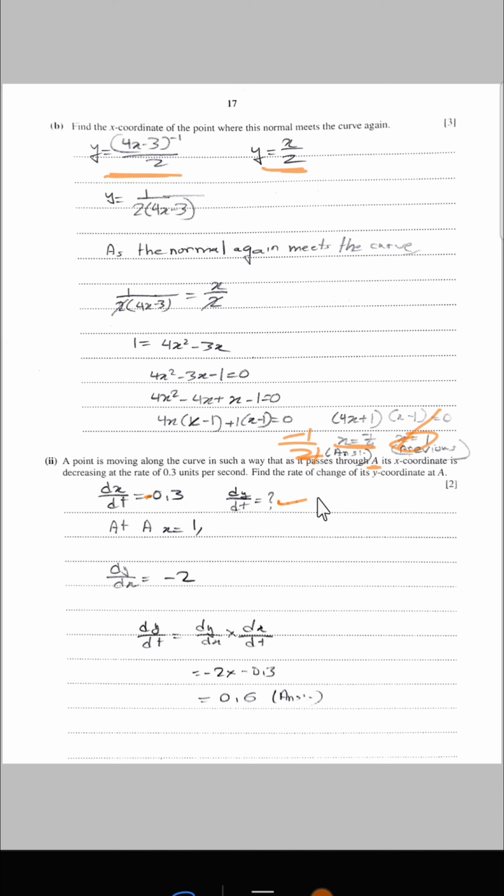We need to find dy by dt, and at point A we know that dy by dx is negative 2. So dy by dt is equal to dy by dx times dx by dt, where the dx cancels out and dy by dt comes to be the final answer. So dy by dx is minus 2 and dx by dt is negative 0.3. So we found our answer as 0.6 for dy by dt.